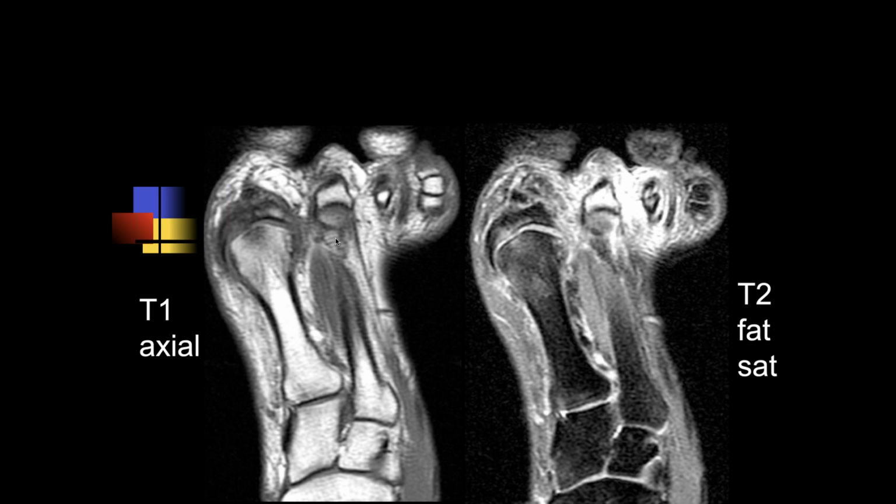So Michael, this patient had foot pain. What do you think is going on here? Okay, so first image, T1 axial. We can see degenerative changes at the first MTP joint. Then moving on to the second ray.